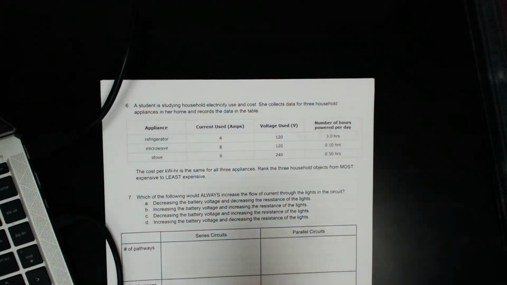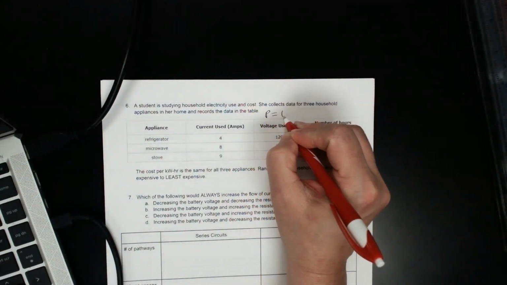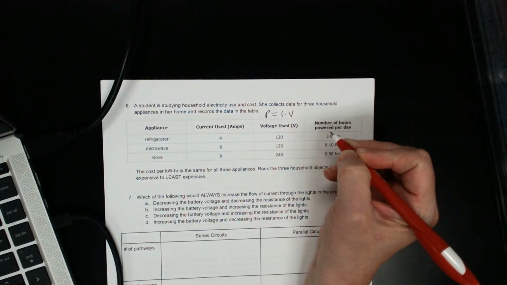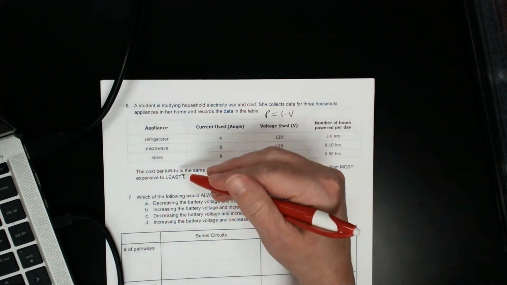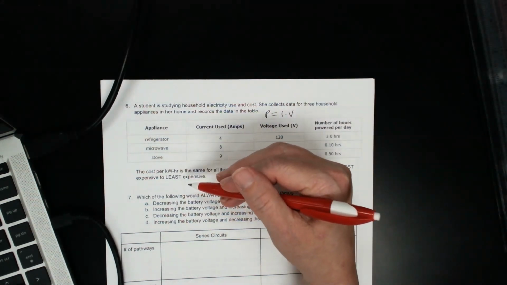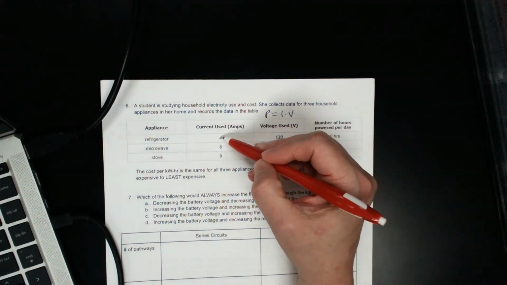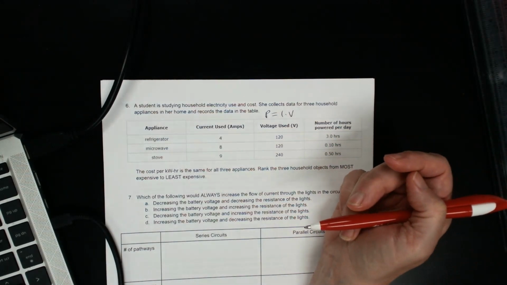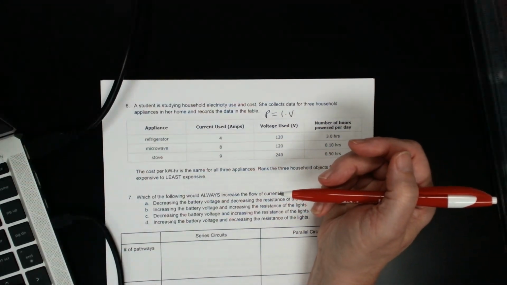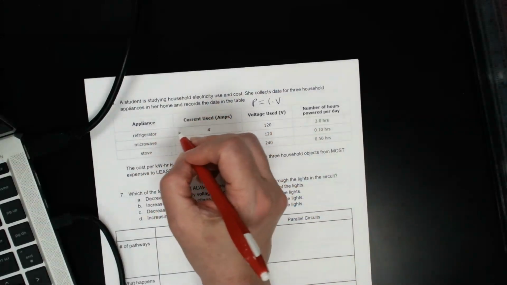So the way we did this was we reminded ourselves that power equals current times voltage. Okay. And the cost is the same. We're really just coming up with a number we can use to rank each of these. So we could multiply current and voltage to get power and multiply that by the number of hours per day. That's really going to give us watts per hour, but that's okay because we're just doing a comparison.